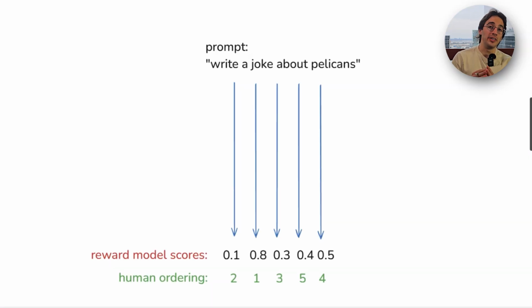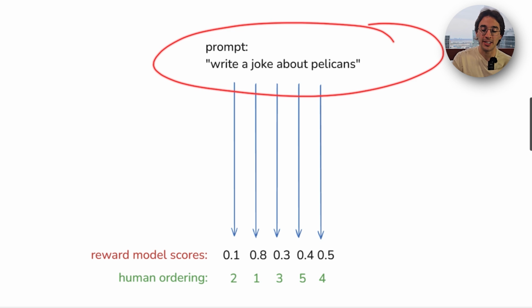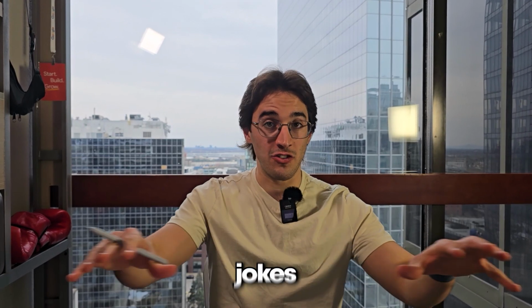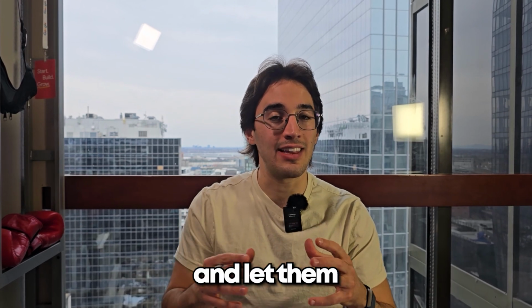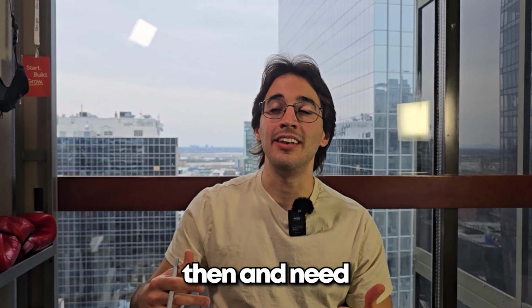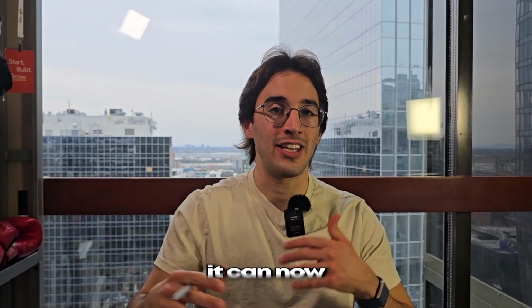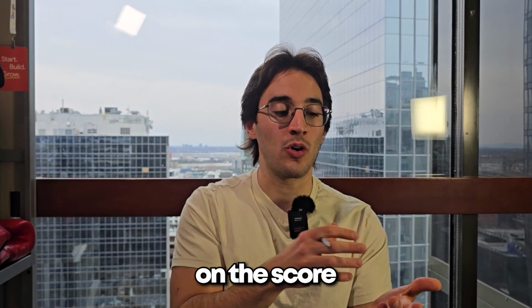So what we are doing with reinforcement learning from human feedback is essentially a sequence of 3 steps. The first is collecting human rankings. In fact, if I ask an AI to write jokes about pelicans, I can give him then different jokes about a pelican and let them rank, and the AI will then need to put a score to each of these jokes so that it can now be trained on the score that he put on all of these jokes.